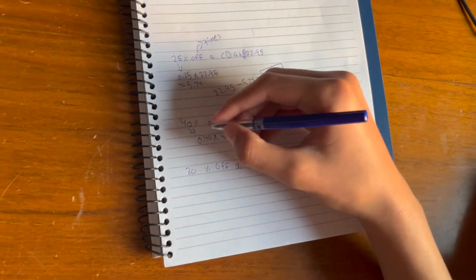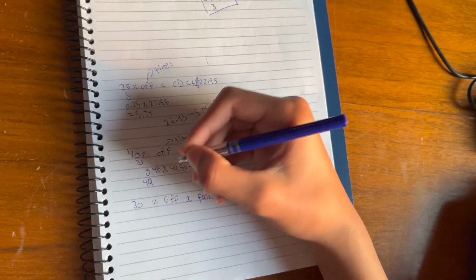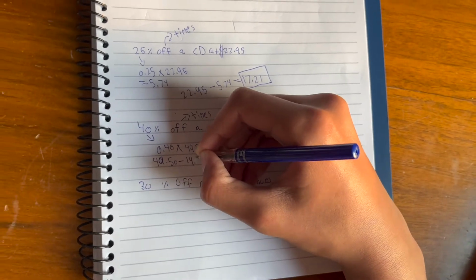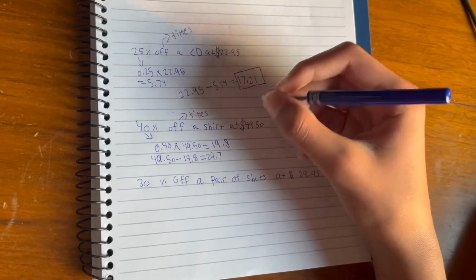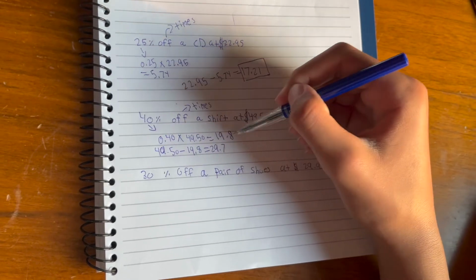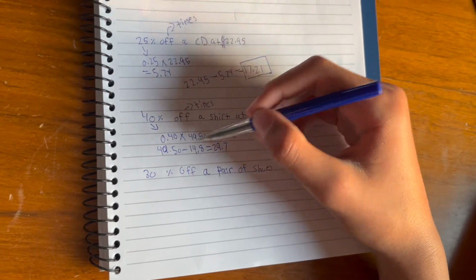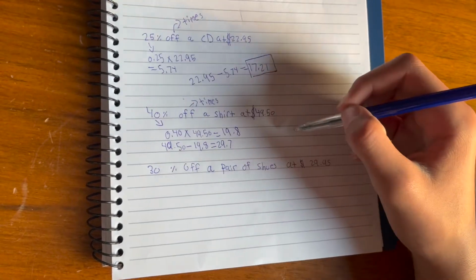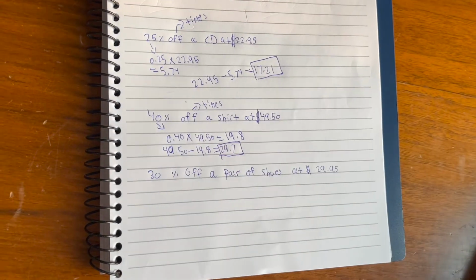Now that we have the discount number, we're just going to subtract it. So we take 49.50 minus 19.8, which is going to give us 29.7. So first we converted this into a decimal, and then since it's off, we multiplied, which gave us 19.8, the percentage of that number. Since it's a discount, we subtracted 19.8 from the original price, and that gave us 29.7, which is the new price after discount.